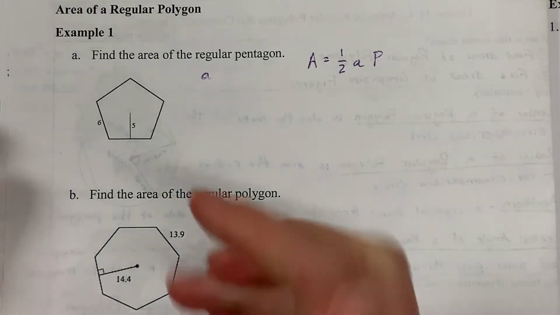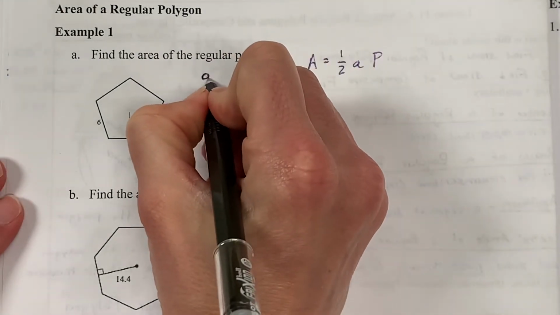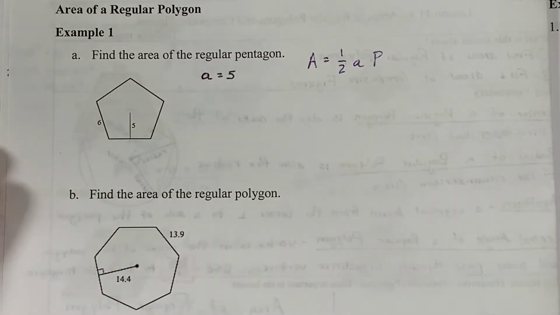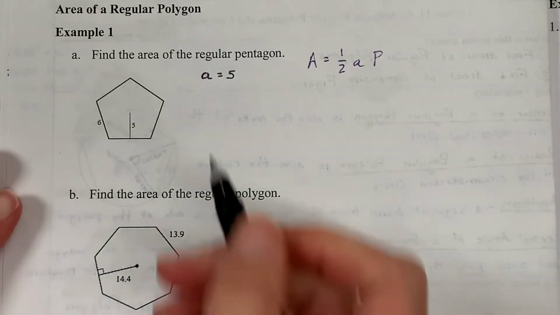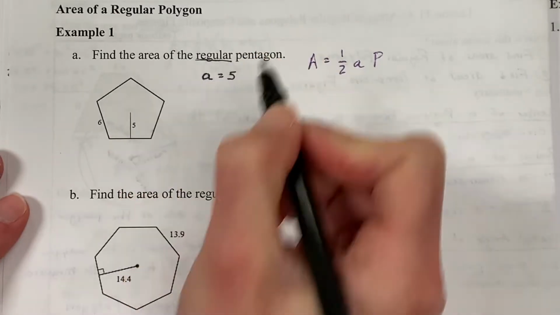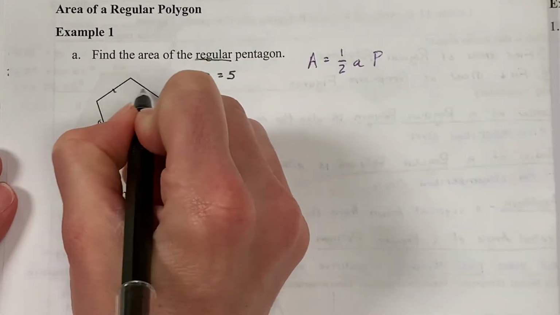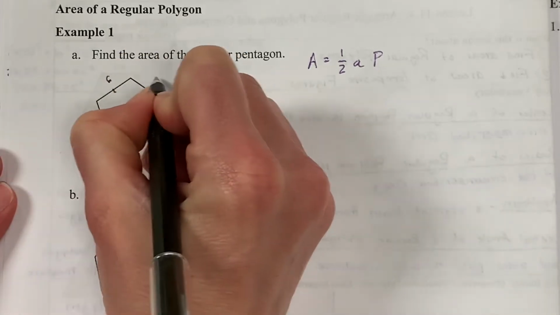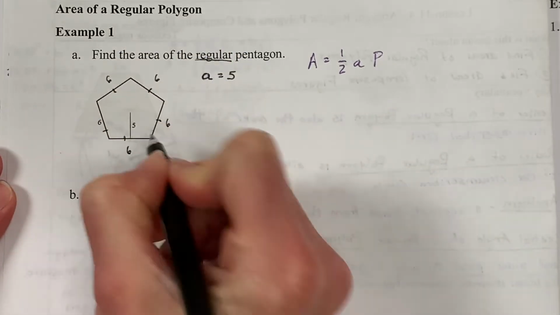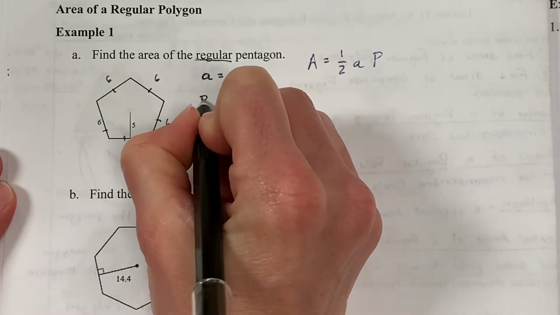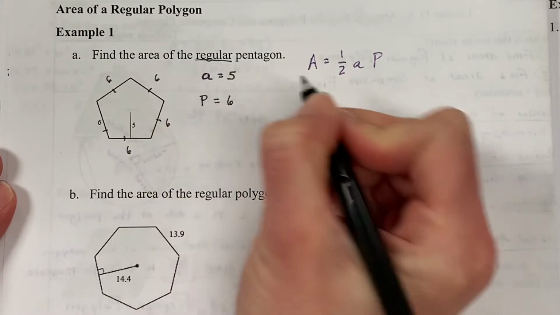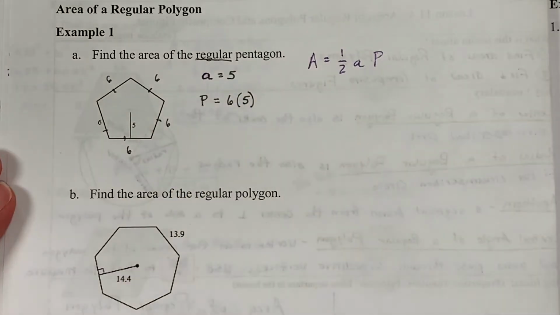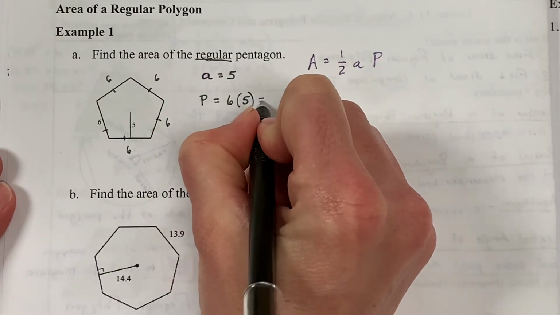So the apothem is 5. It's the height of one of the triangles. The perimeter is the distance around the outside. Because it is a regular pentagon, all sides are congruent. So that means all sides have a length of 6. So the perimeter can be found by multiplying the length of the side 6 by the number of sides 5. So my perimeter is 30.